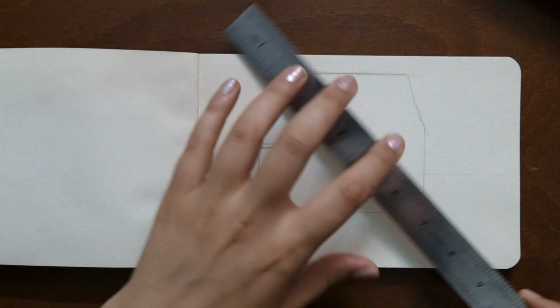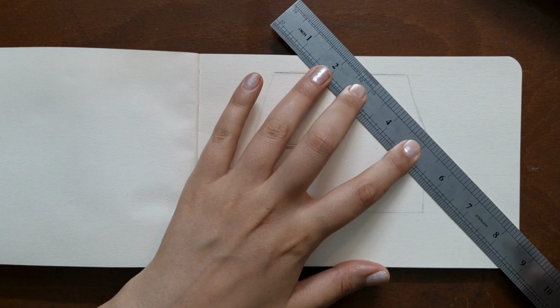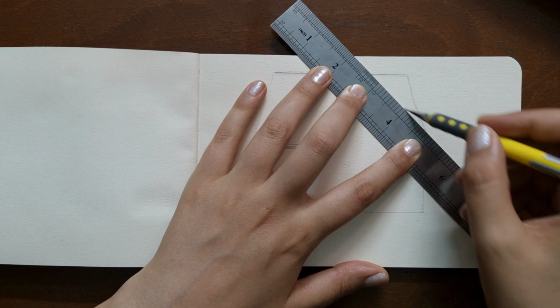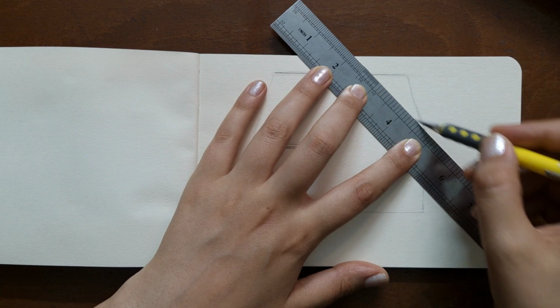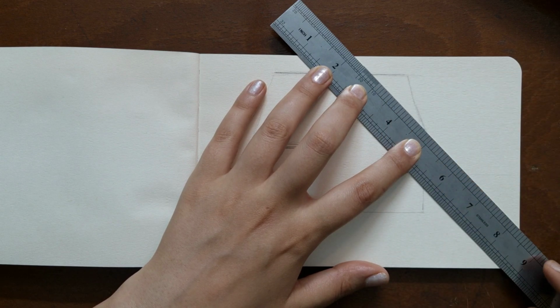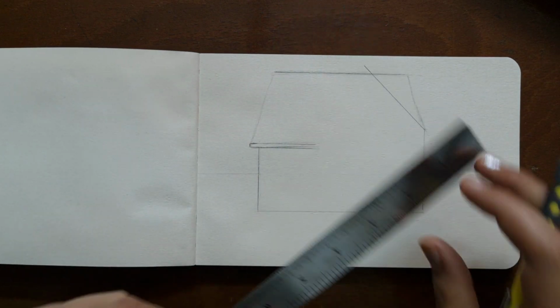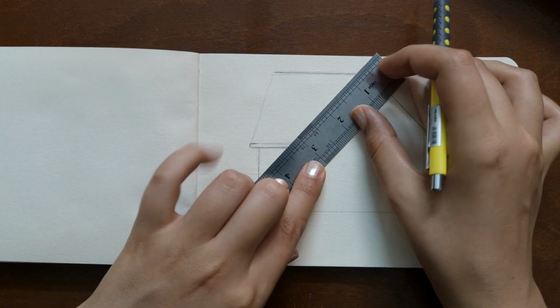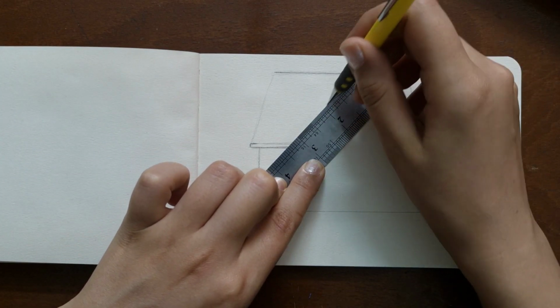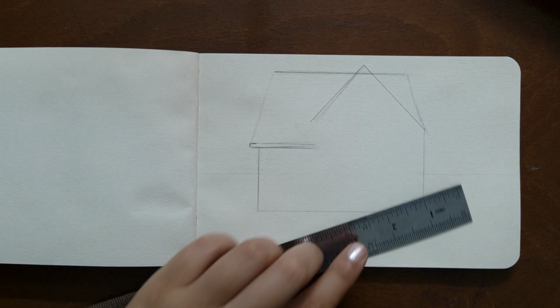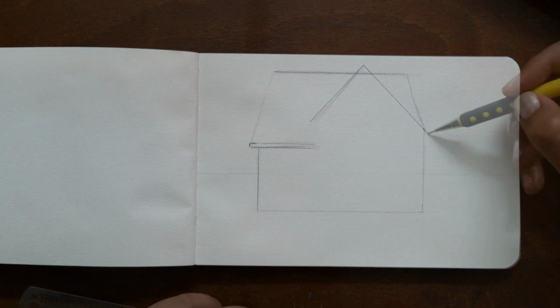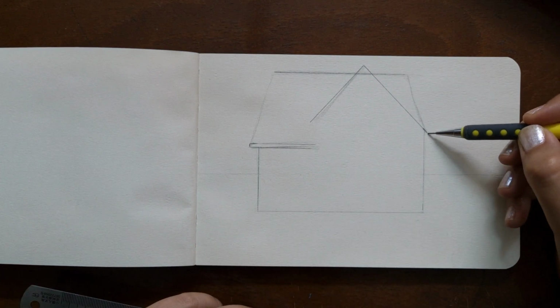Now let's add a triangular detail to the section of the house. Draw a slanted line here, and then keeping the same angle and length, draw a similar line on the opposite side to form a triangle. Also extend the sides of the triangle out to the outer edge of the main rectangle.